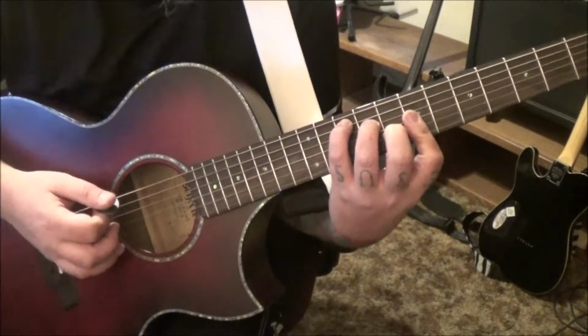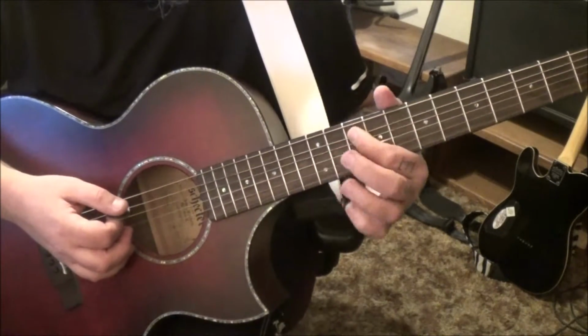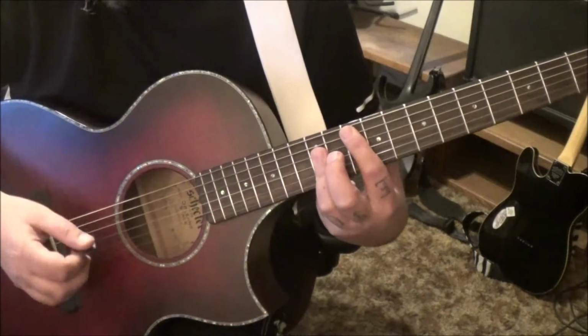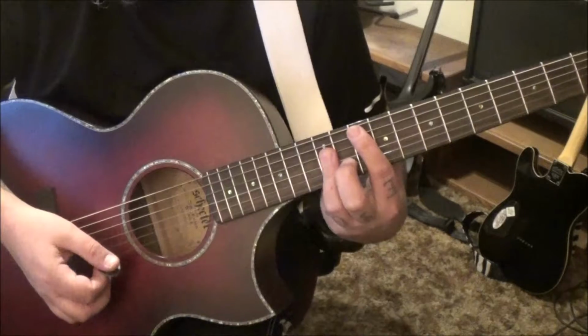The next one you're familiar with, I already know. 10A, and then 12th fret D, G, and B barred. Real common way to play. It's like a bigger power chord, kinda.